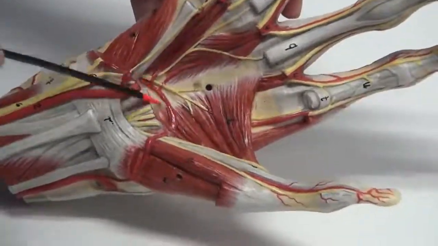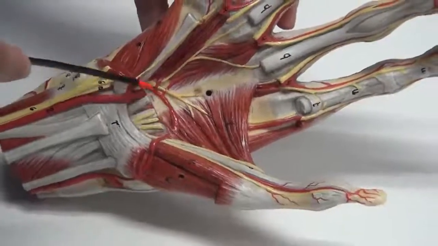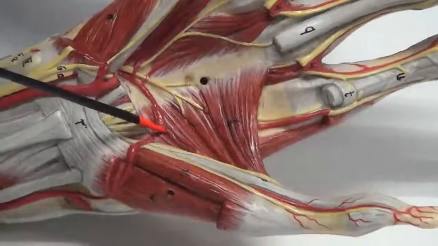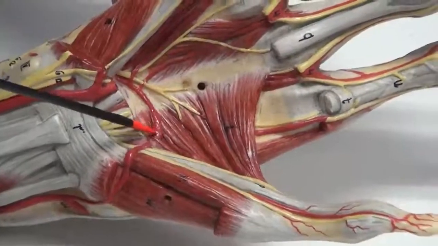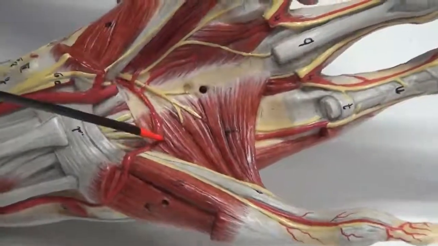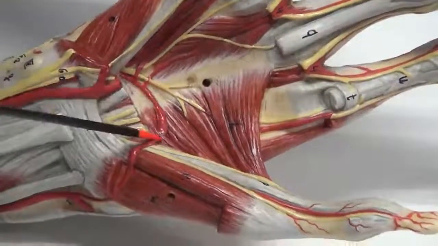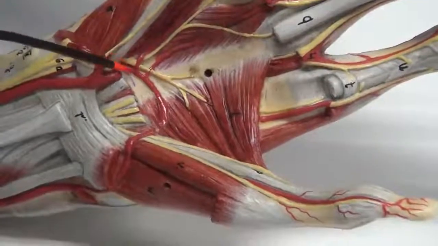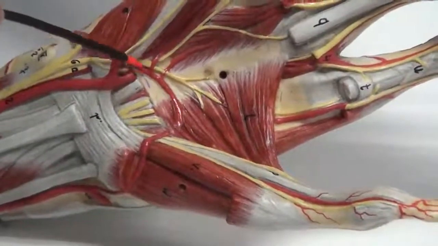Here you can see an arterial arch. This is the deep palmar arch, formed by the continuation of the radial artery, which is completed medially by the deep palmar branch of the ulnar artery.